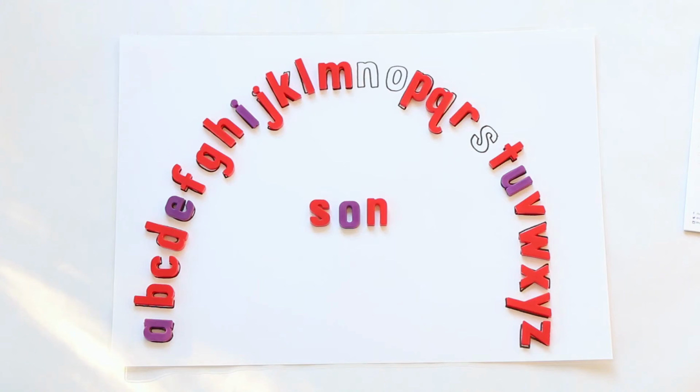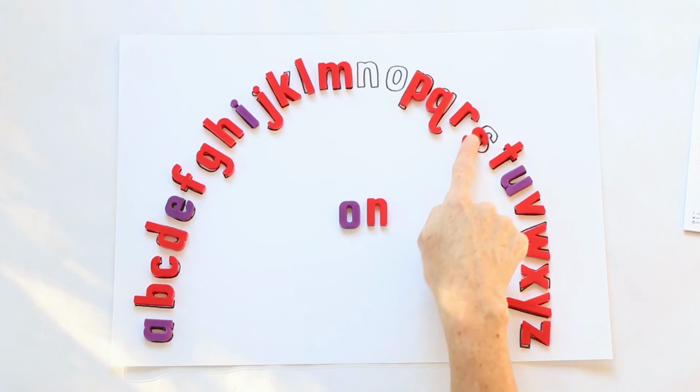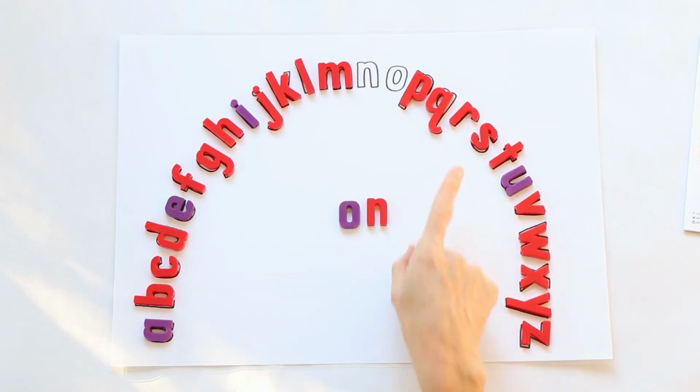Good. Now, let's leave the N and the A and let's change the initial phoneme for a different phoneme. Remember, phoneme is the sound. So let's take our S away and exchange it for a different sound. I want to make the word ton. The load of sand weighed a ton. What sound am I going to need?